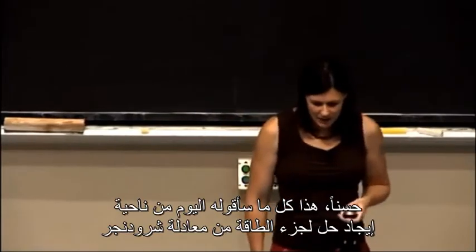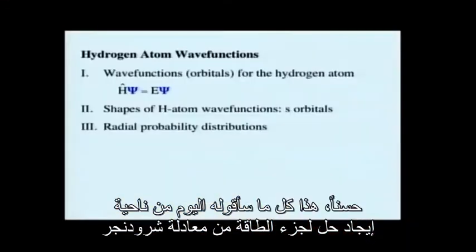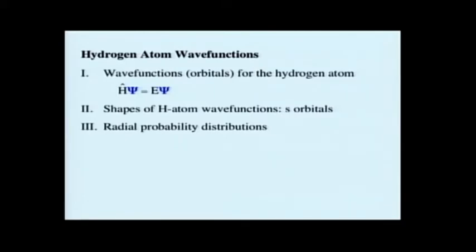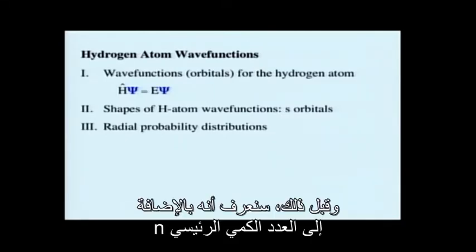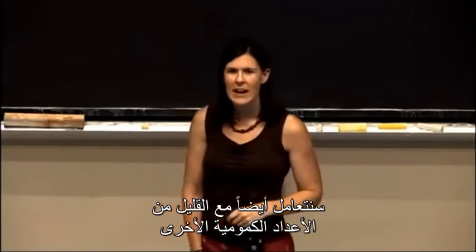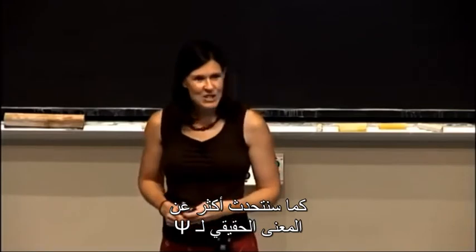All right, so that's all I'm going to say today in terms of solving the energy part of the Schrodinger equation. So what we're really going to focus on is the other part of the Schrodinger equation today, which is solving for psi. So we're going to solve for psi, and before that, we're going to figure out that instead of just that one quantum number n, we're going to have a few other quantum numbers that fall out of solving the Schrodinger equation for what psi is. We're also going to talk more about what psi actually means.